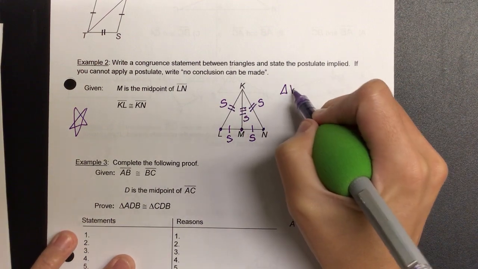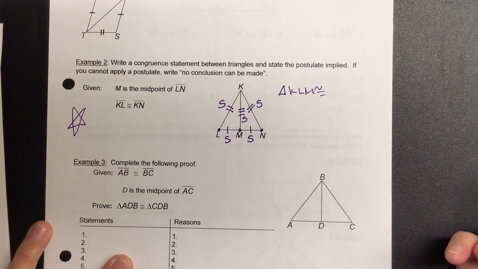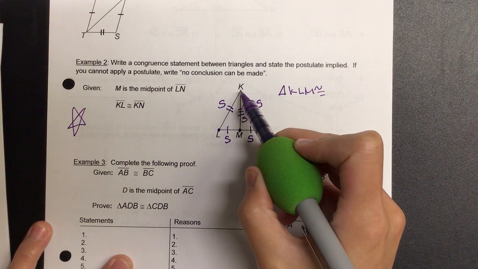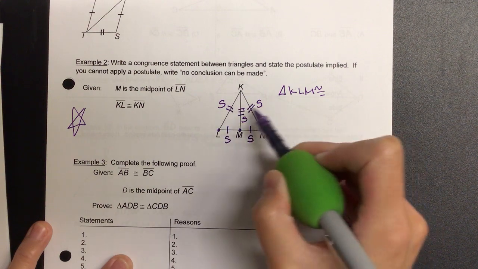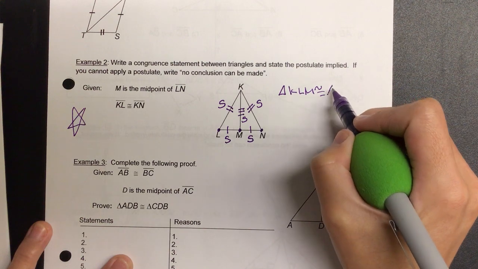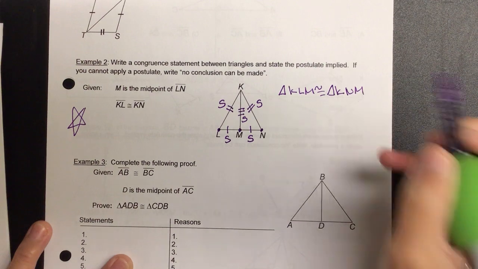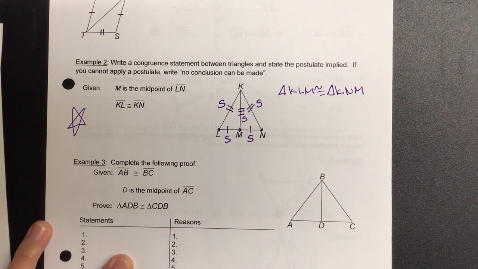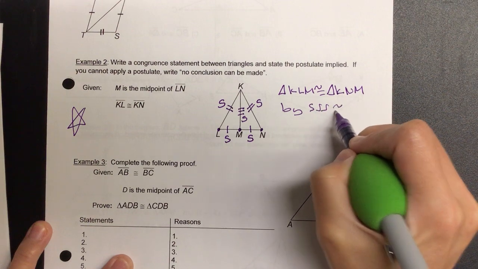So here's our conclusion statement. Triangle KLM is congruent to... The order does matter, so watch the order of this one. I'm starting from the top, to my left, to the right. To be consistent, I need to go from what to what to what? K, N, M. Order does matter. And then our reasoning here is by side, side, side congruence.